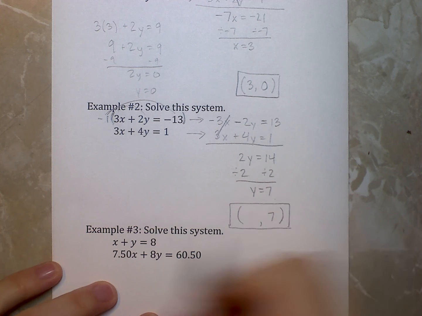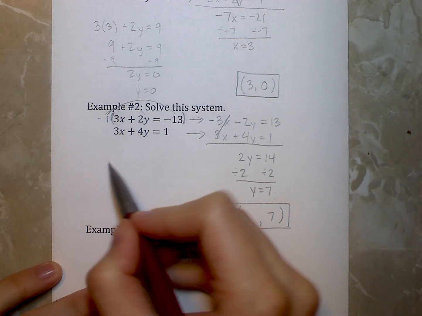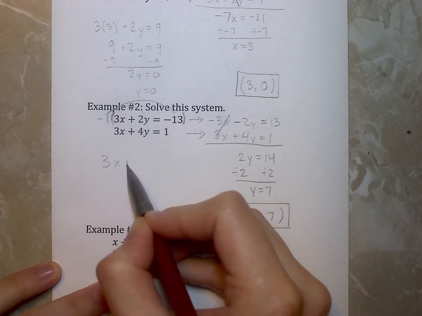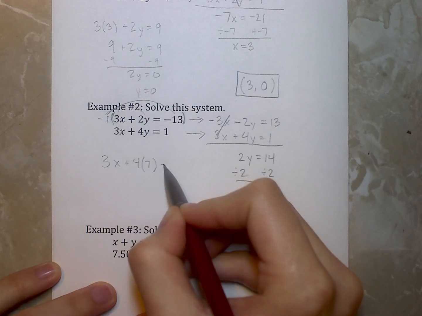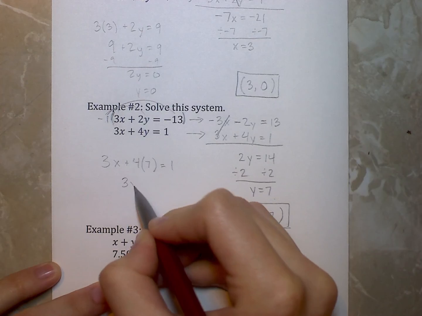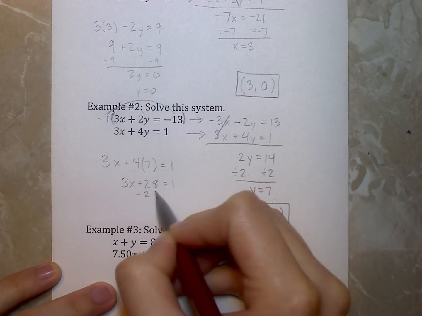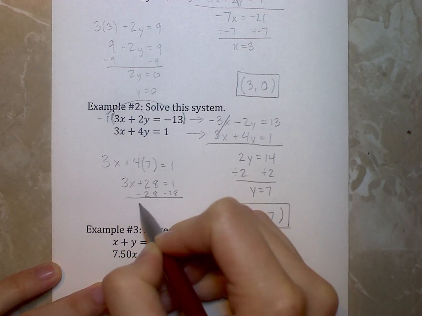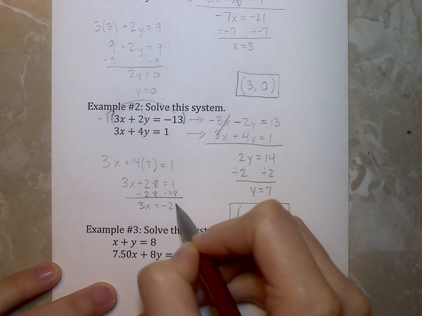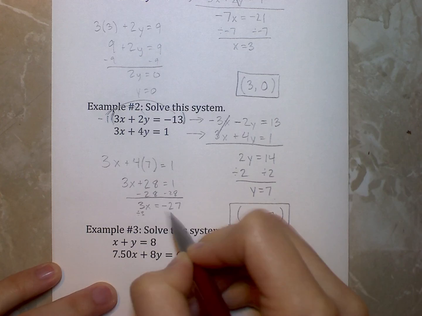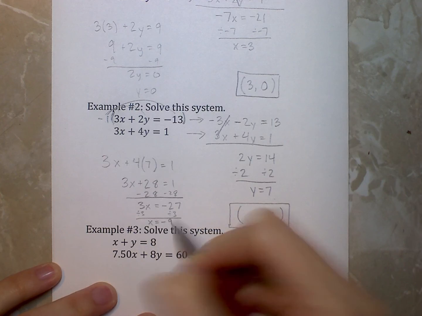So I'm going to go ahead and just plug in. I can plug into this equation, this equation, this equation. I'll just plug into this one. So I have 3x plus 4 times 7 equals 1. 4 times 7 is 28. 3x equals 1 minus 28, which is negative 27. And I divide by 3, and I get x equals negative 9.